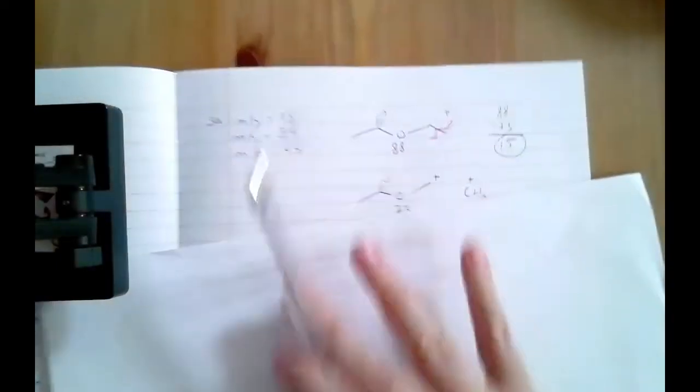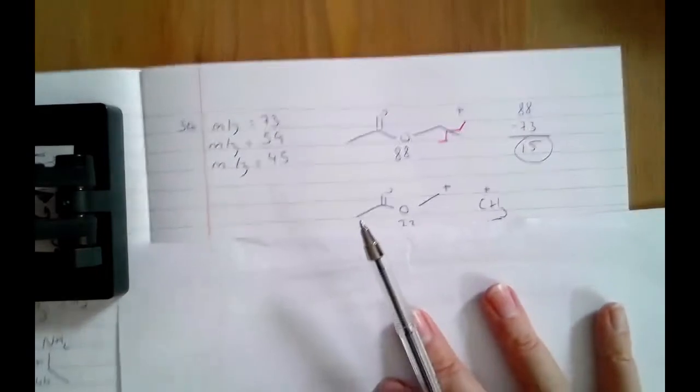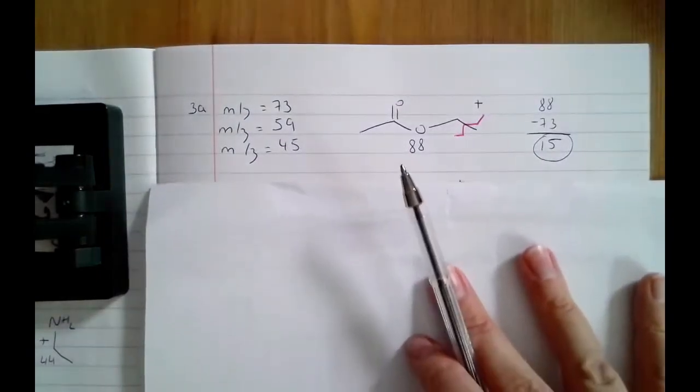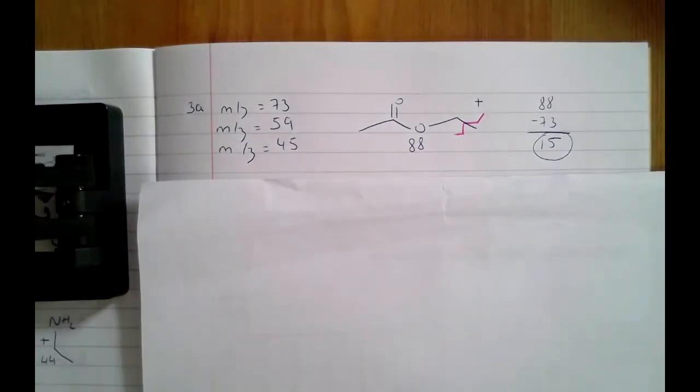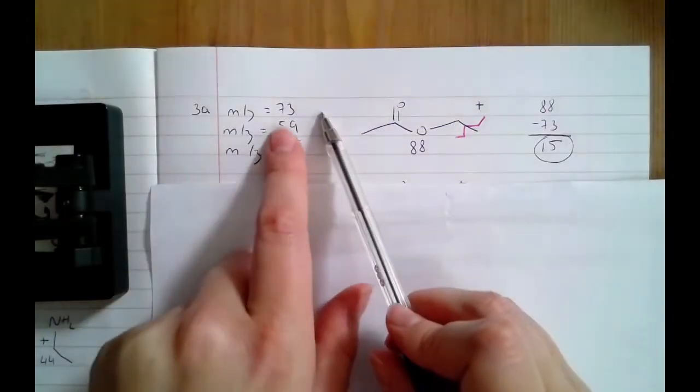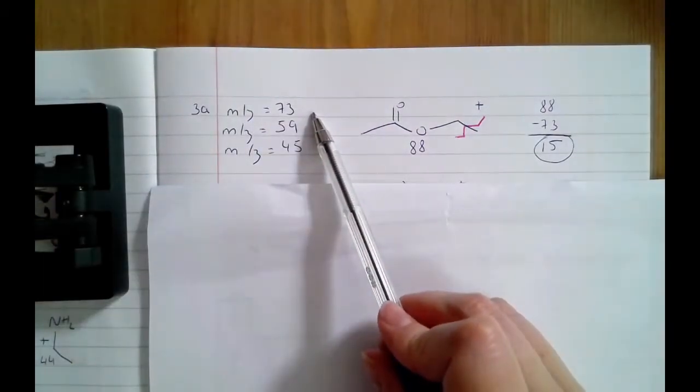Question 3, similar style question, okay? Except over here, the masses of the fragments that I've given you aren't any of the common numbers that we often come across in mass spec. When you get a number that you're not familiar with, the best thing you can do is see what you have lost from the molecule.